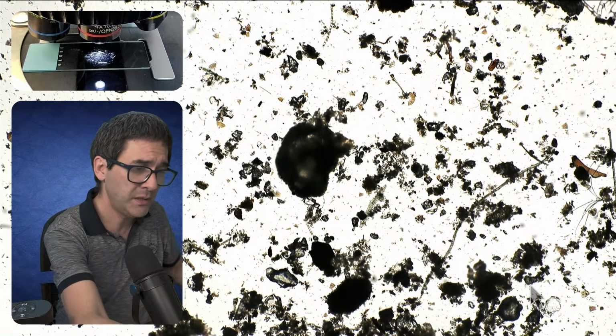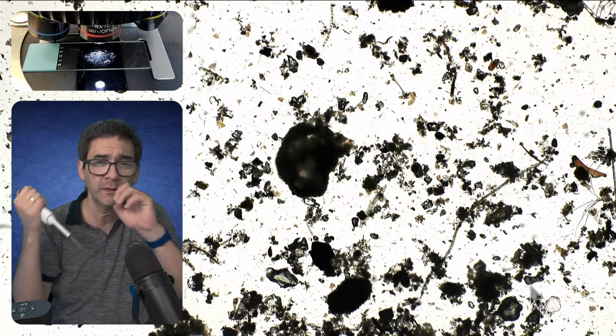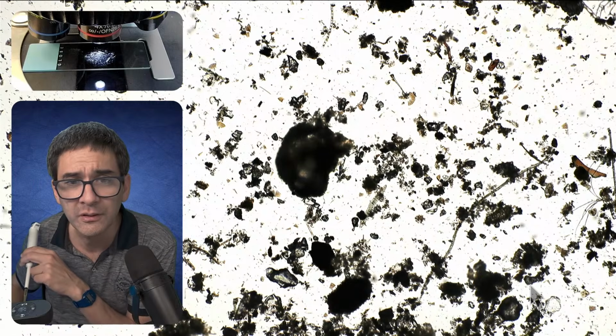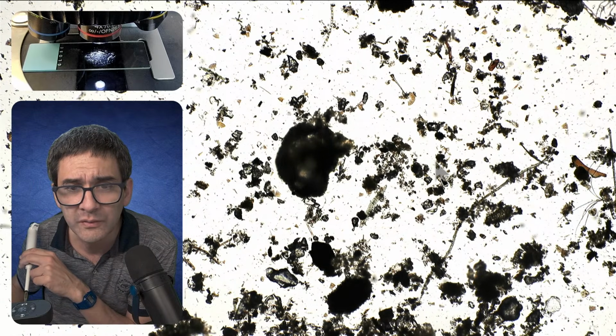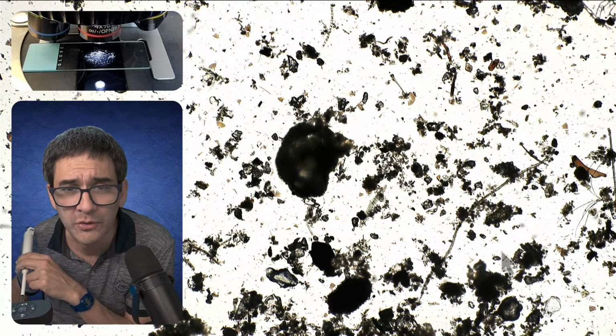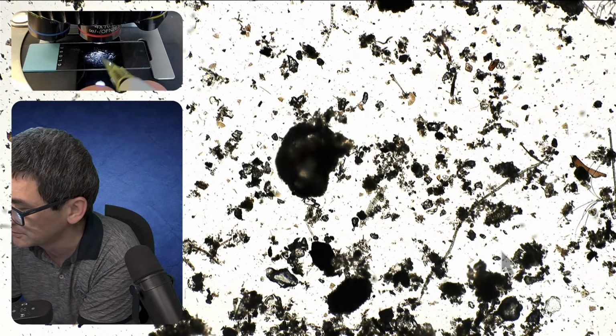So maybe I'm going to lose the tardigrade. It's quite likely. It's now right in the center here. It's right over here. So what I'm going to try to do is pick it up with this pipette. And this is going to be really difficult.